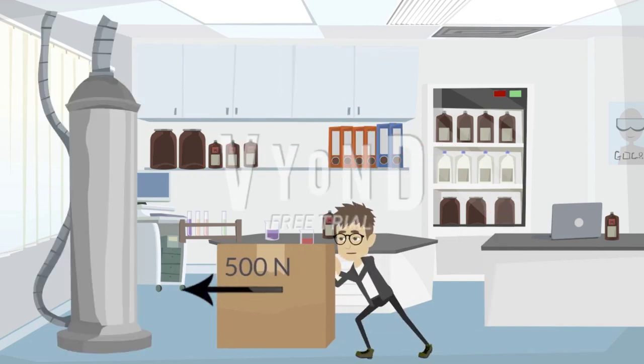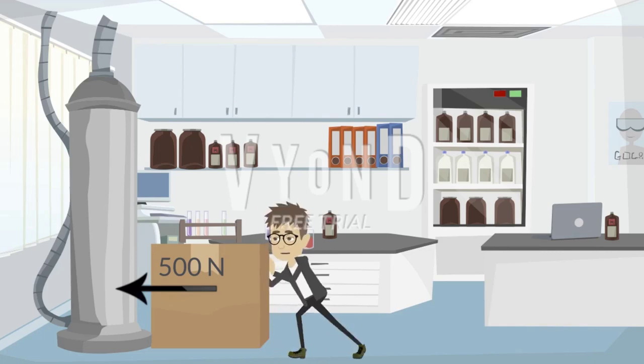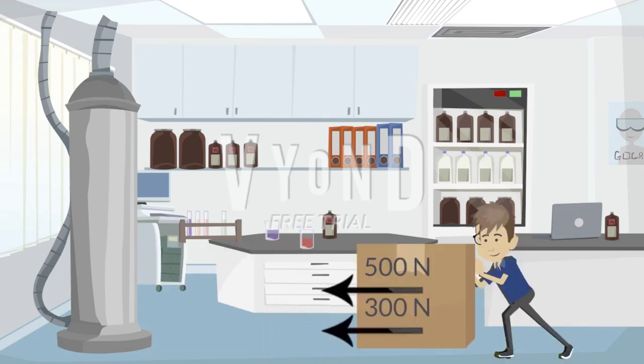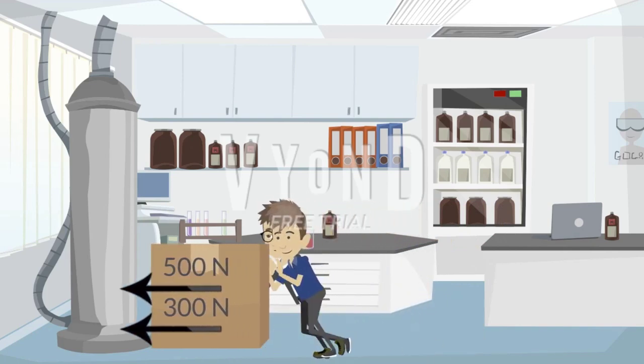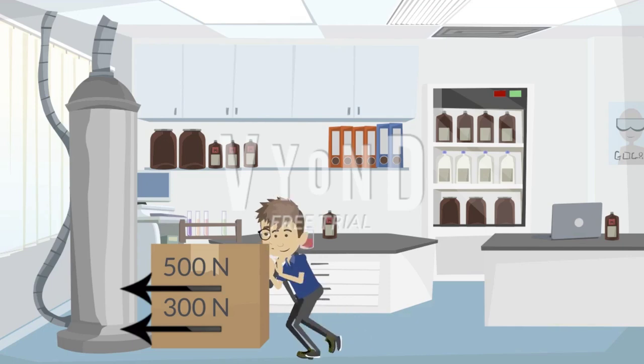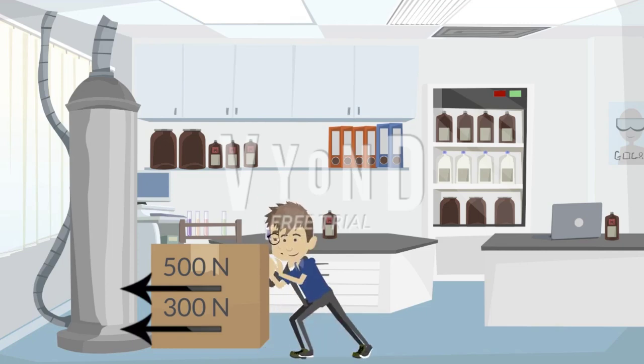In the first case, I am pushing the box with a force of 500 Newton. So the resultant force on the box is 500 Newton. In the second case, I asked my friend to help me and we both pushed the box with forces of 500 Newton and 300 Newton respectively. So the resultant force on the box is 800 Newton.